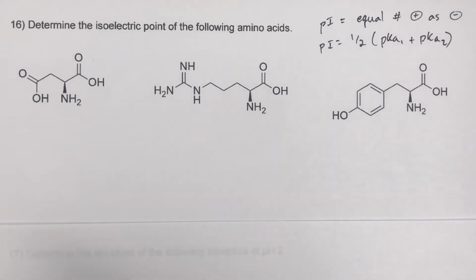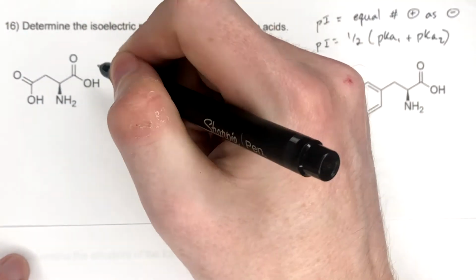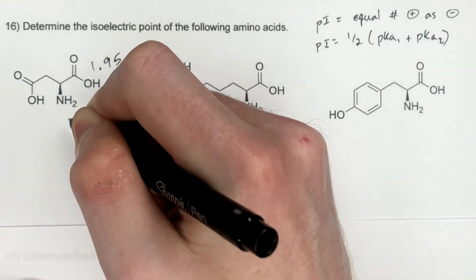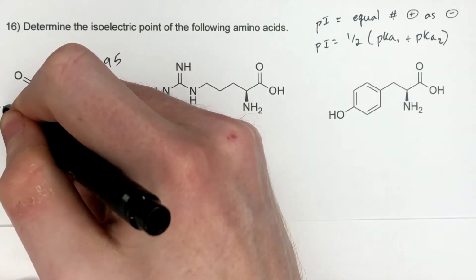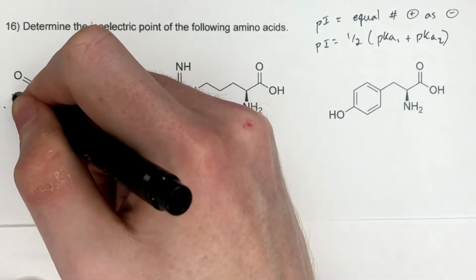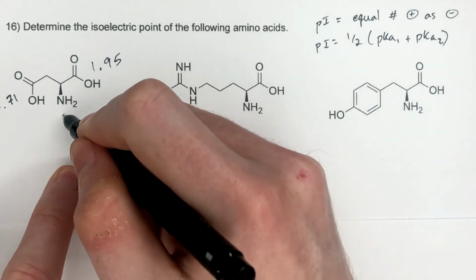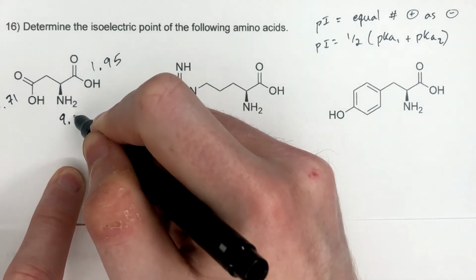So this is aspartic acid. This is 1.95. This side chain is 3.71. And then the nitrogen is 9.66.